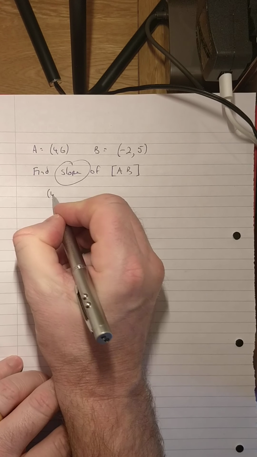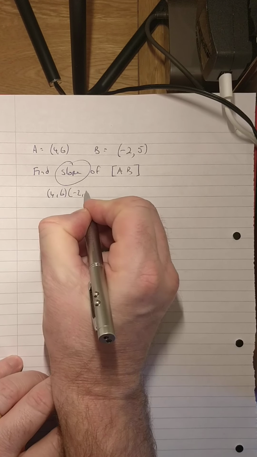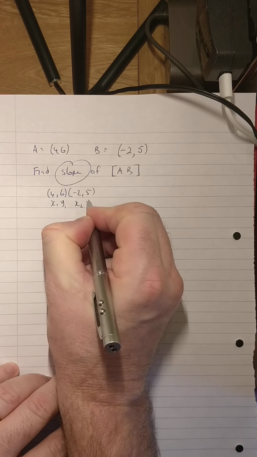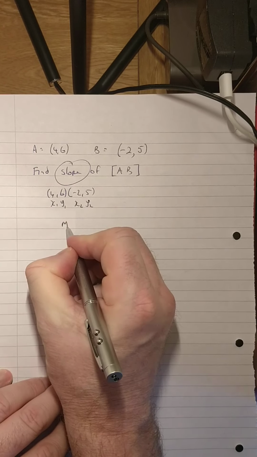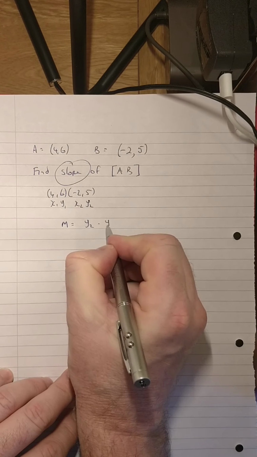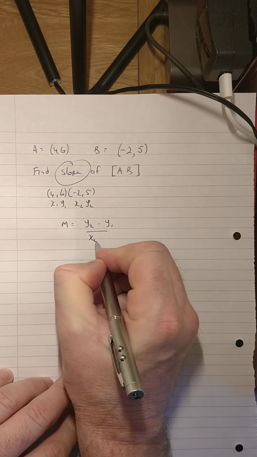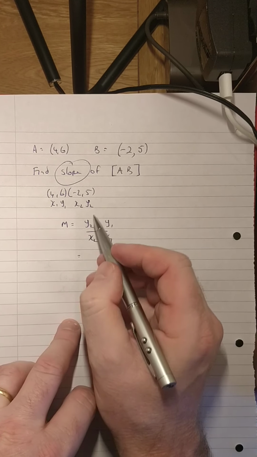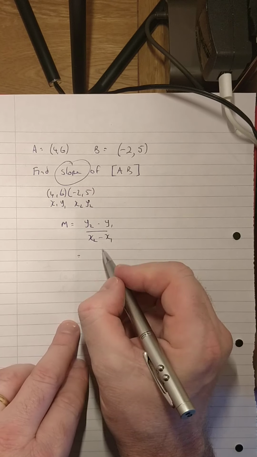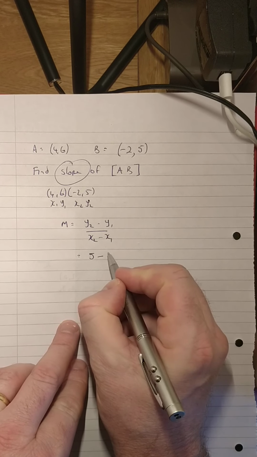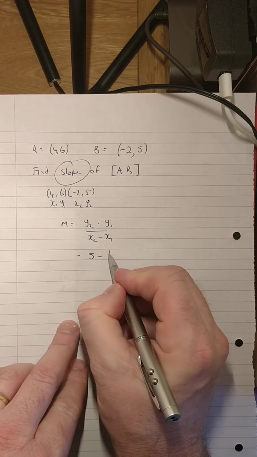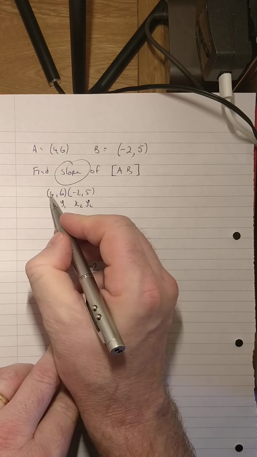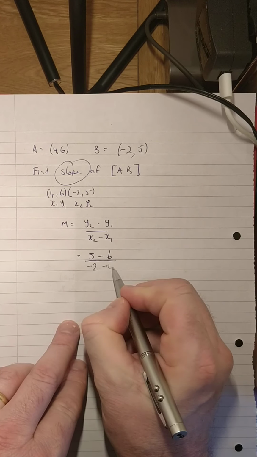So I'm going to name my points. x1, y1, x2, y2. Okay, I'm going to write down the slope formula. Now there's a minus involved here, so you just have to be careful, exactly as before. It's just a different formula, but you just have to be keeping yourself very careful. So in this case, it's y2, which is 5, minus y1, which is plus 6, which is minus 6, isn't it? Over x2, which is minus 2, minus x1, which is 4.